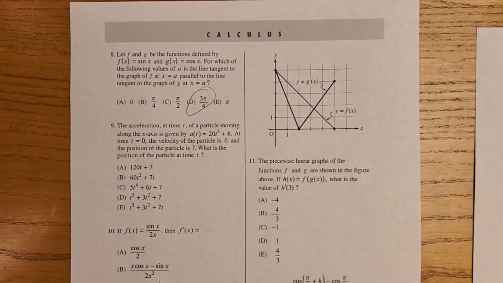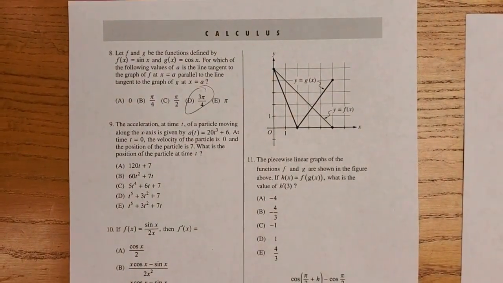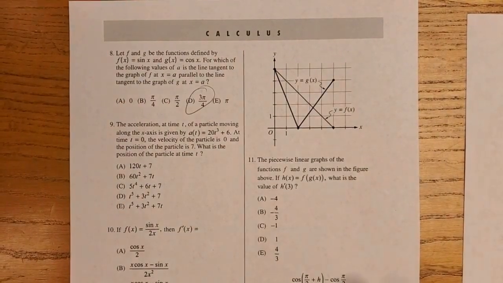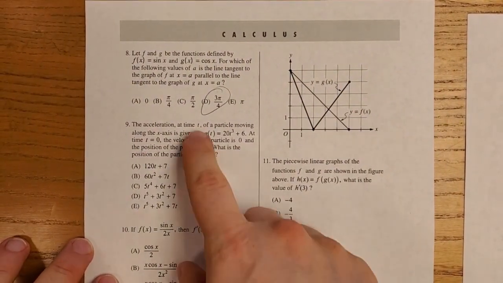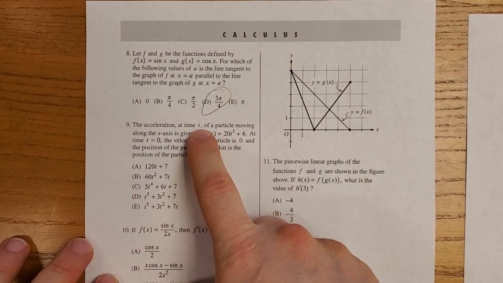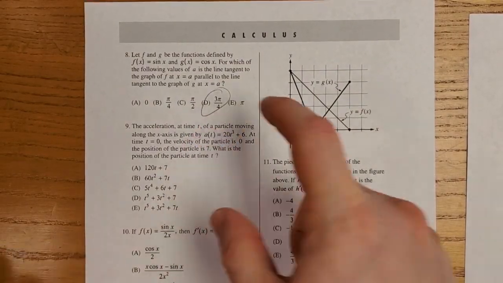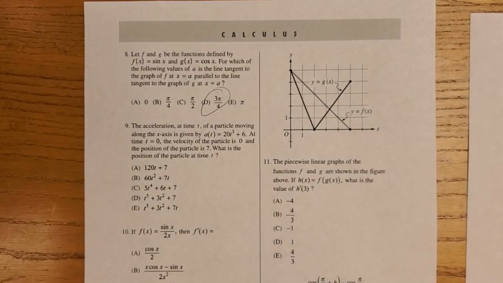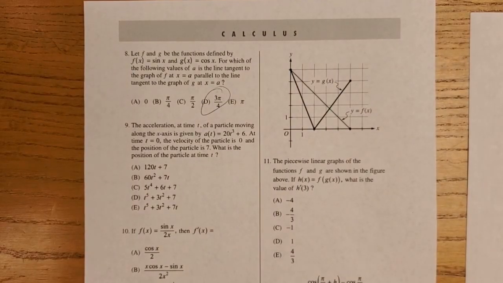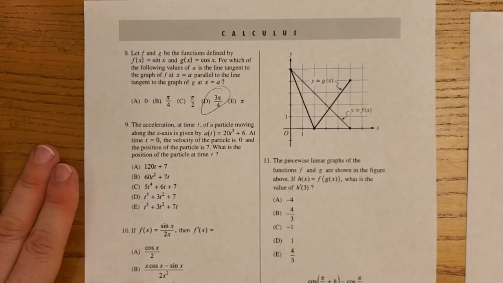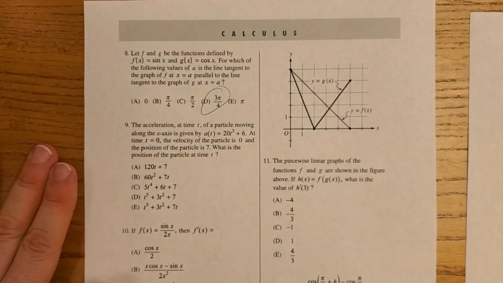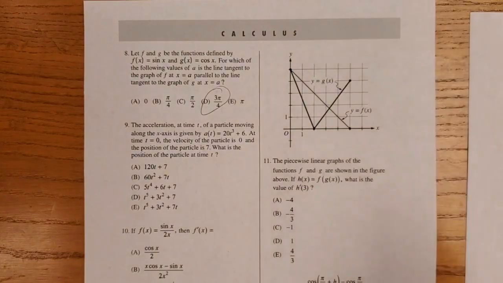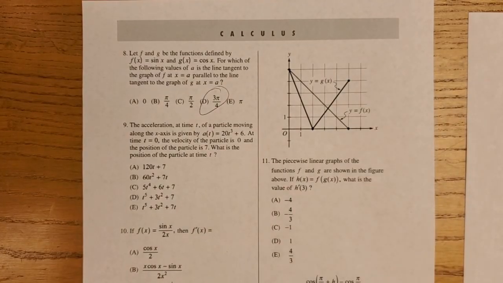Okay, next question. It's telling us that the acceleration at time t, t being our independent variable here, what we normally think of as x, is going to be a t instead, for a particle moving along the x-axis, meaning just moving in a straight line where t is your time and x is your distance.